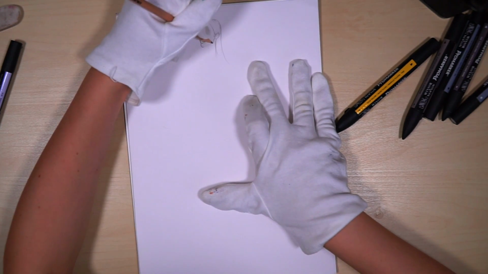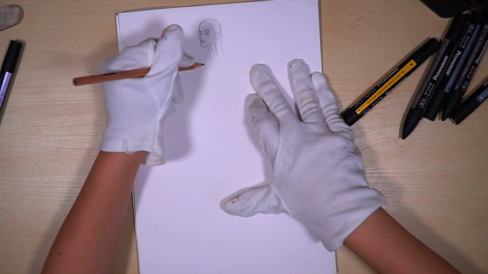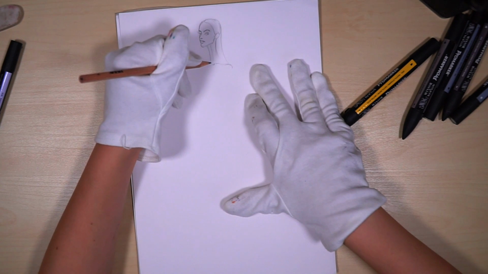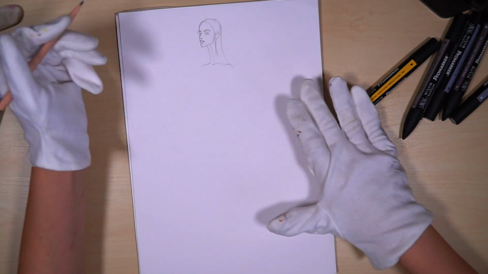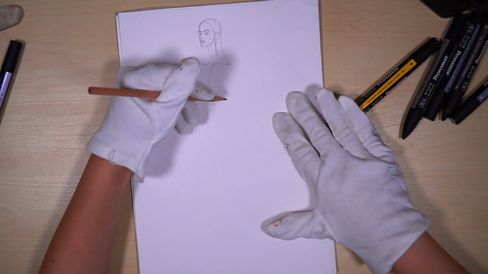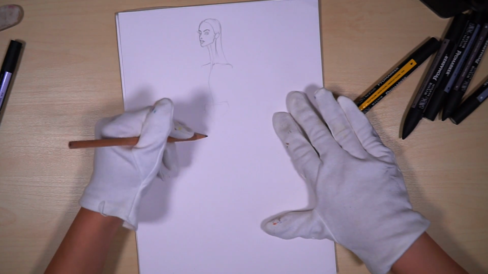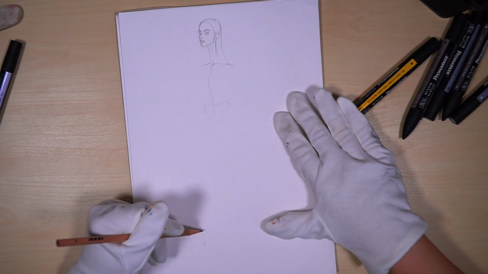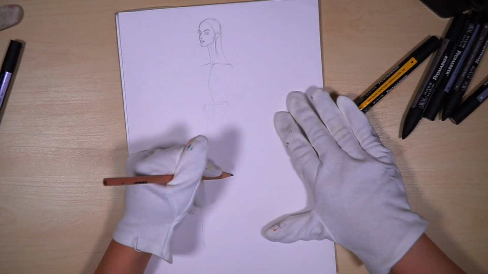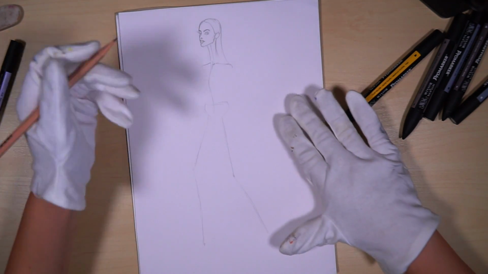Once I have her head ready, I'm drawing her neck, and it's at a slight angle to the right. The shoulder on the right looks longer because this side of hers is closer to us, and the shoulder on the left looks short, as you can see. Now I'm trying to put her legs correctly to catch her movement. That's how I usually draw.